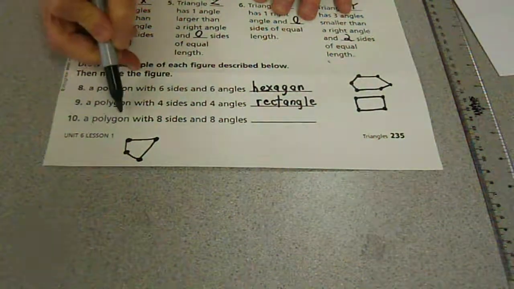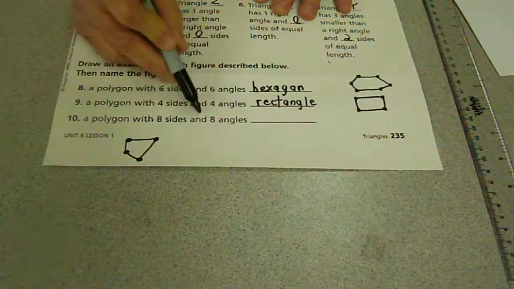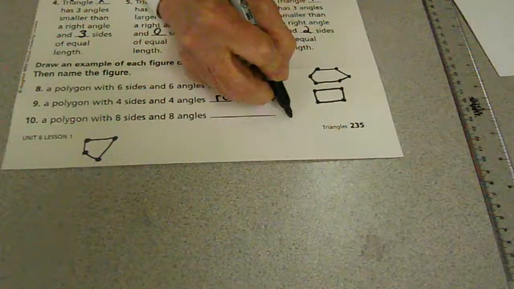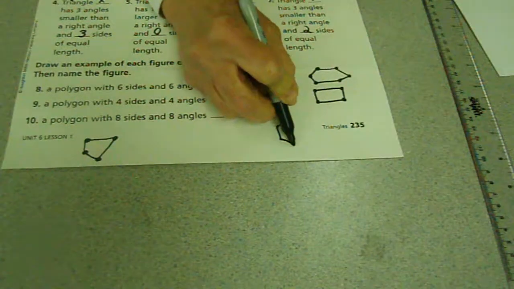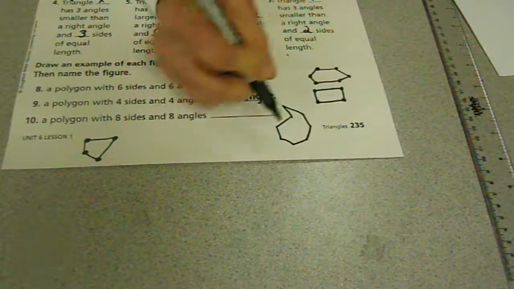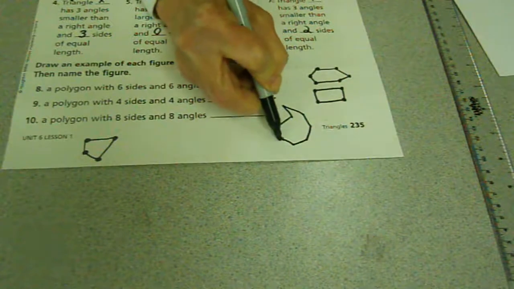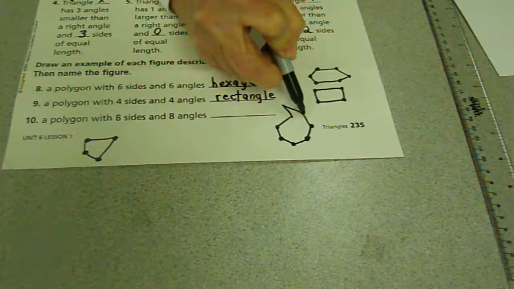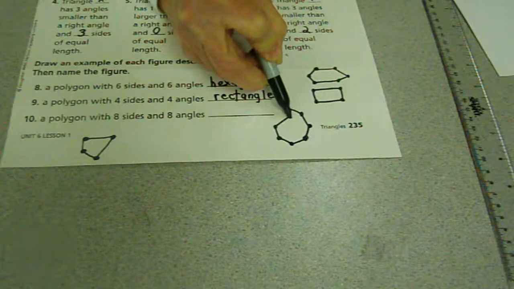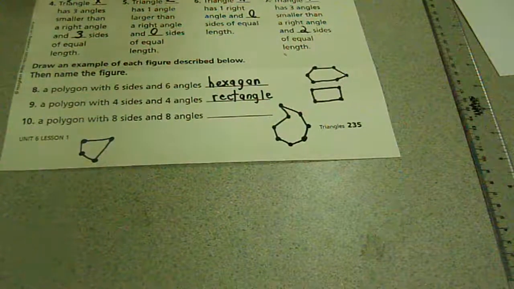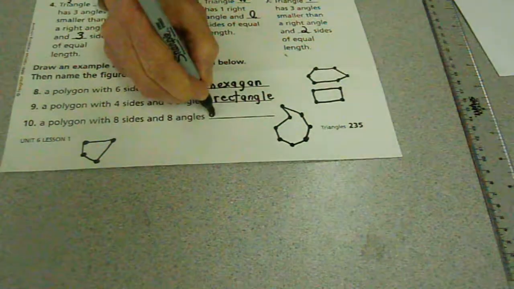Okay. A polygon with 8 sides and 8 angles. All right, let's see. 1, 2, 3, 4, 5, 6, 7, 8. There's 1 angle, 2 angles, 3 angles, 4 angles, 5, 6, 7, 8. 8 sides, 8 angles. And that would be called an octagon.